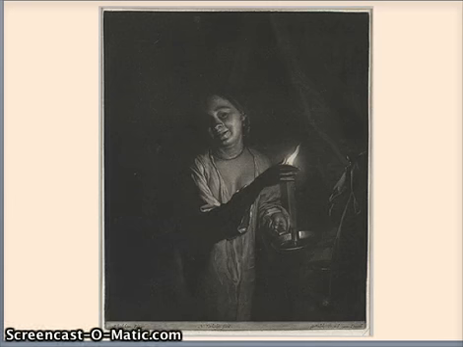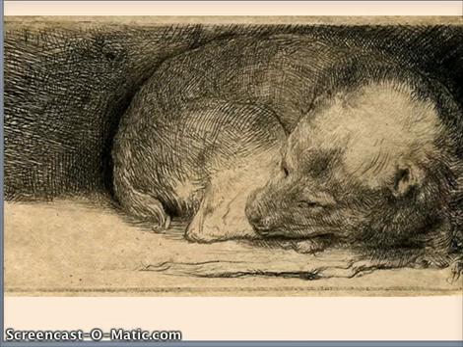Next up, we have mezzotint. And a mezzotint is very similar to the other process, except in this case the whole plate is roughened so that it creates a black surface when inked, and then the artist smooths away what will not print. So in this example by Nicholas Verkolje, you can see that it's a tendency in the mezzotint process for the whole print to be very dark, and just what comes out at the viewer is what the artist has chosen to carve away.